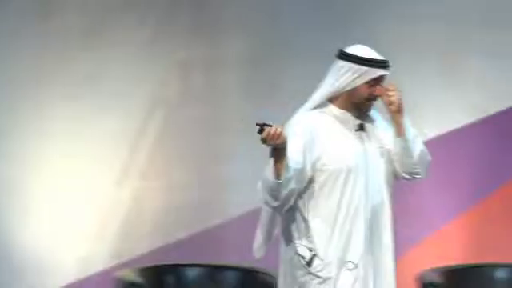After huge work, we got the award, alhamdulillah, this year, in February 2015. We got this award as one of the best government entities in Dubai creating or supporting creativity.